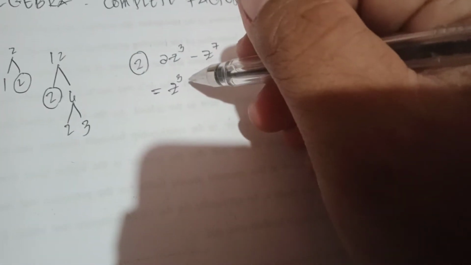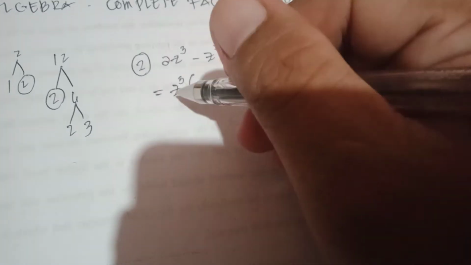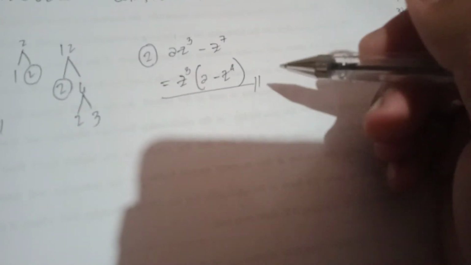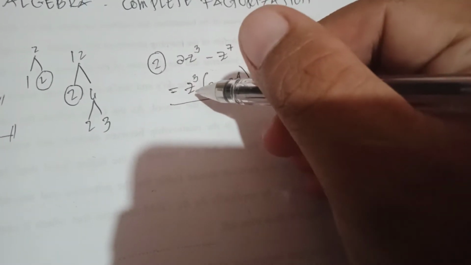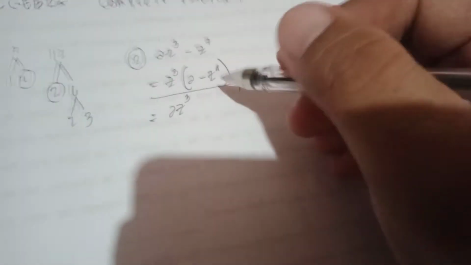az^3 divided by z^3 is equal to a. z^7 divided by z^3 is equal to negative z^4. Here's the answer. Then let's try to simplify. z^3 times a is equal to az^3. z^3 times negative z^4 is equal to negative z^7. Here's the answer.